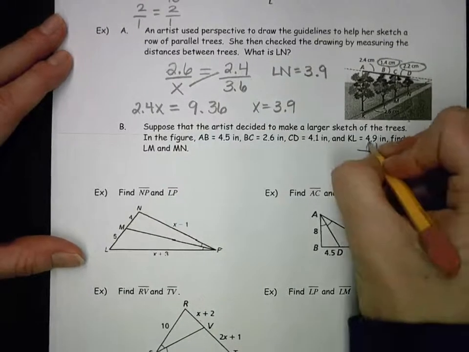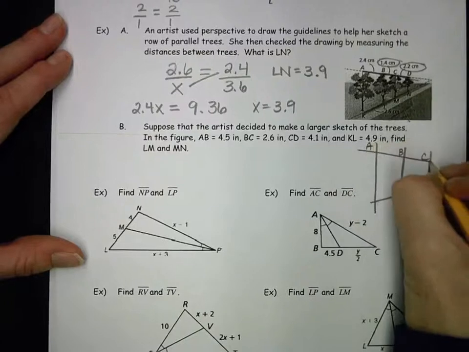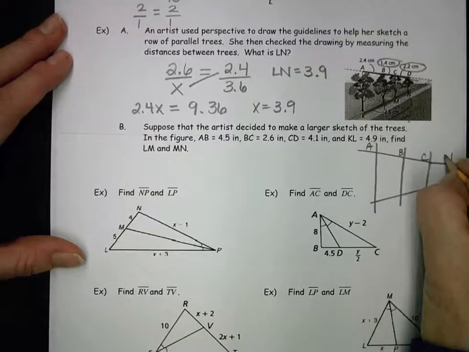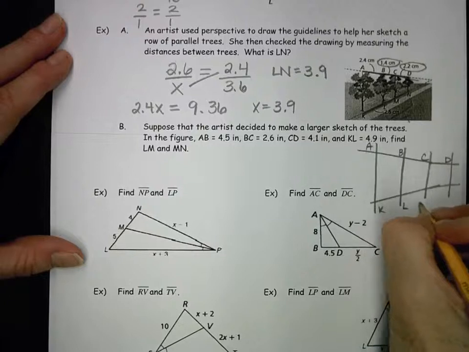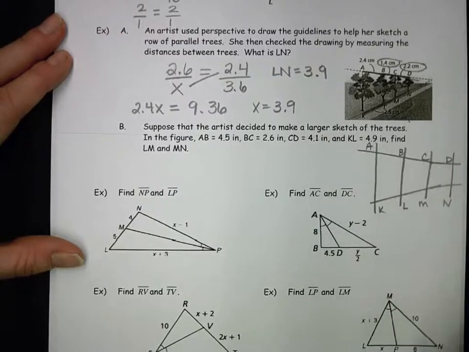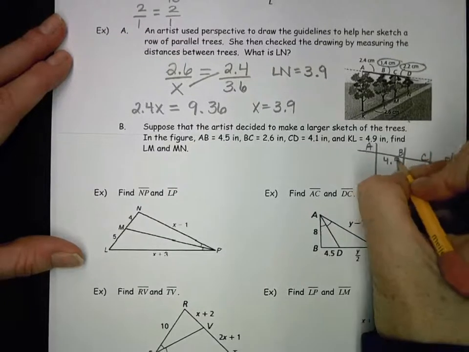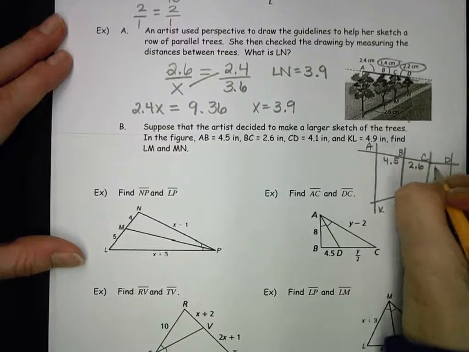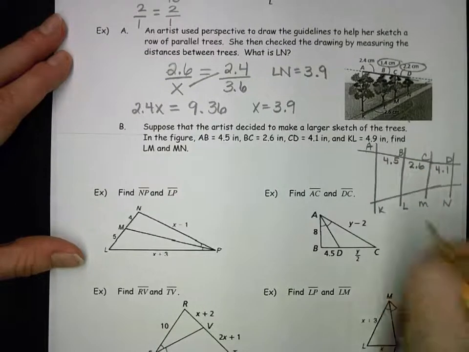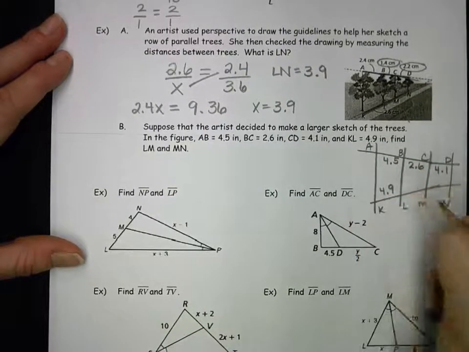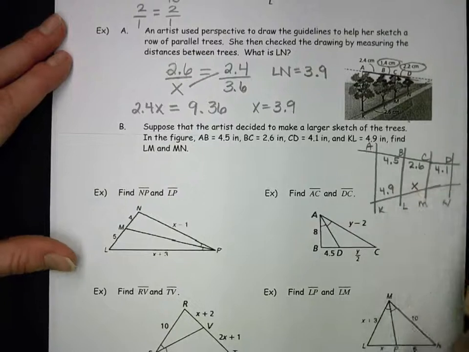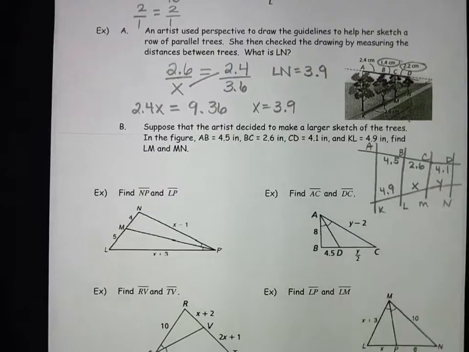So we have A, B, C, and D. We have K, L, M, and N. From A to B is 4.5, B to C is 2.6, C to D is 4.1, and K to L is 4.9. We have to find LM. I'm going to call LM X, and we have to find MN, and I'm going to call MN Y.